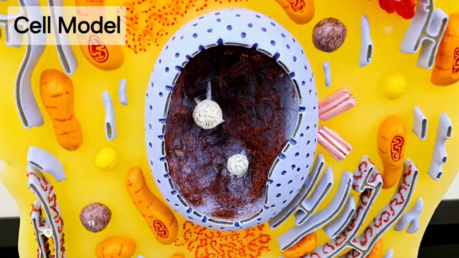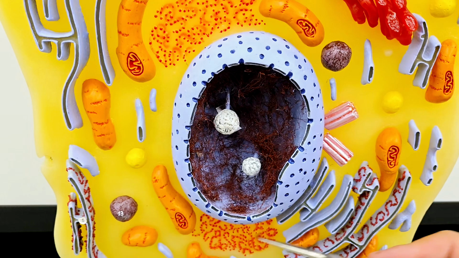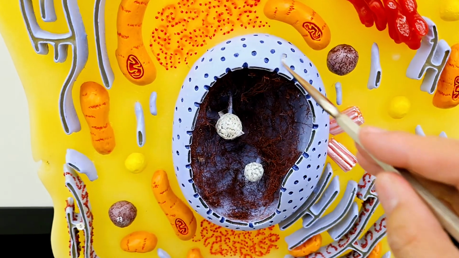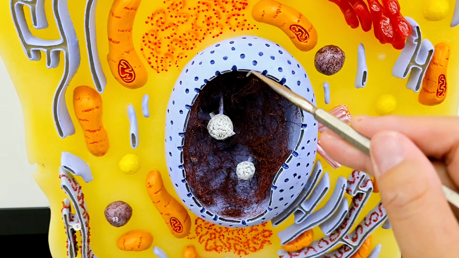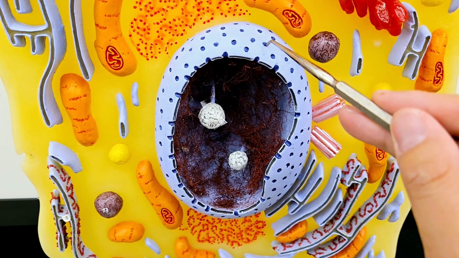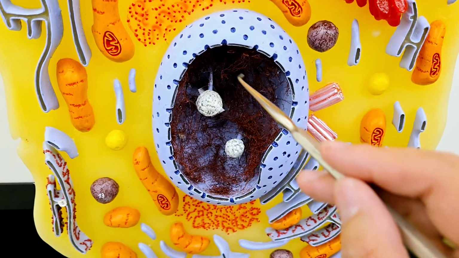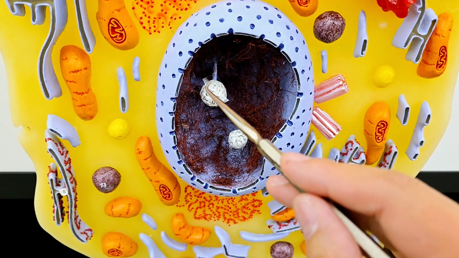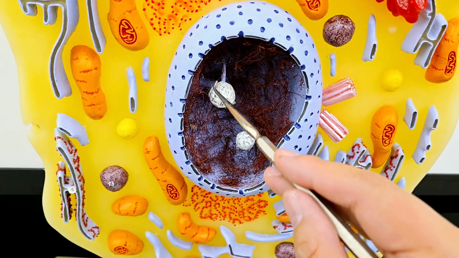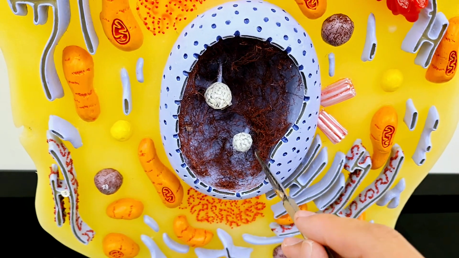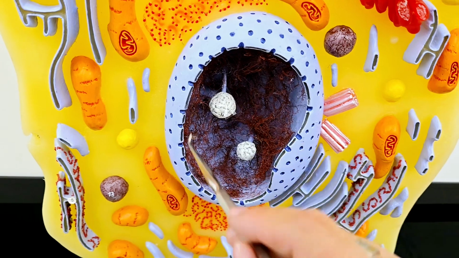Starting with identification of the nucleus. This whole area is the nucleus. This layer that covers the nucleus is called a nuclear envelope. These dots that you're seeing on the layer are called the nuclear pores. And inside the nucleus, you have these white ball-looking things. Those are the nucleolus. And these reddish, brownish color threads are representing the DNA.